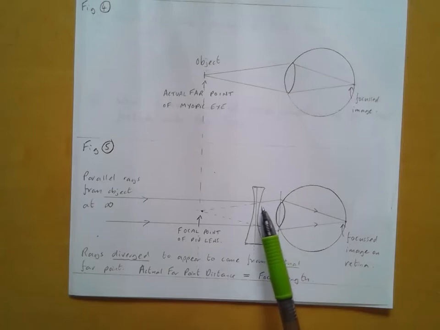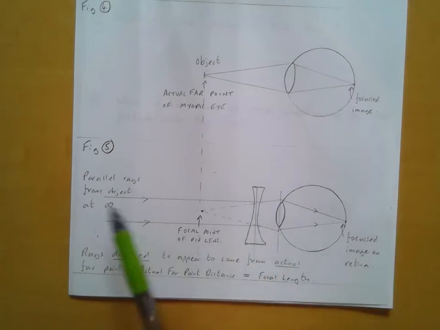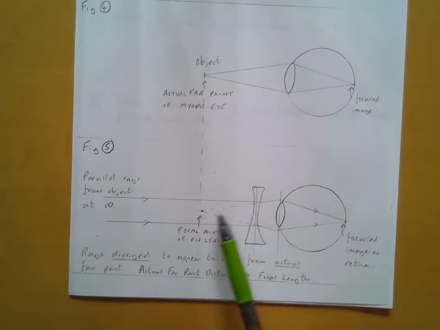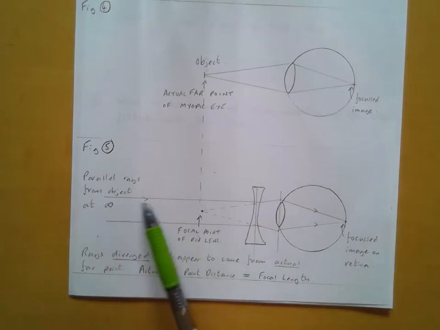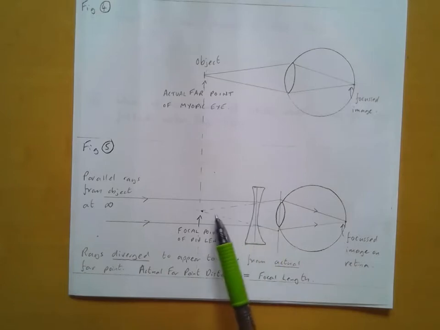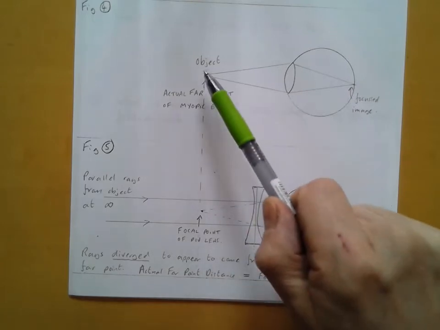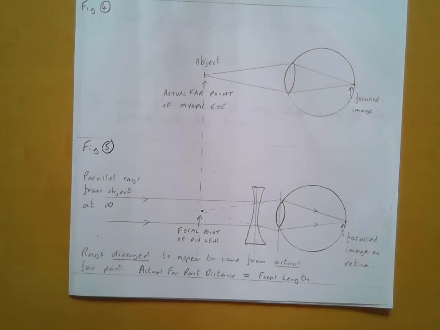So an object at infinity is giving you rays that are being diverged so that they appear to come from the focal point of the diverging lens. In other words, the object at infinity is giving you a virtual image at the focal point of the diverging lens, which is the girl's actual far point. So that's what's happening here.